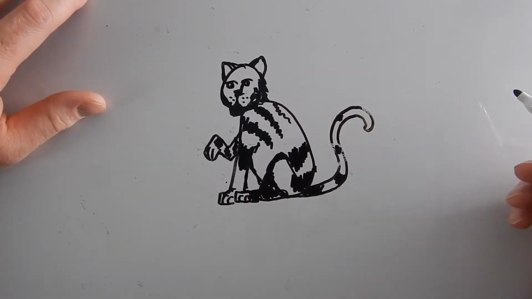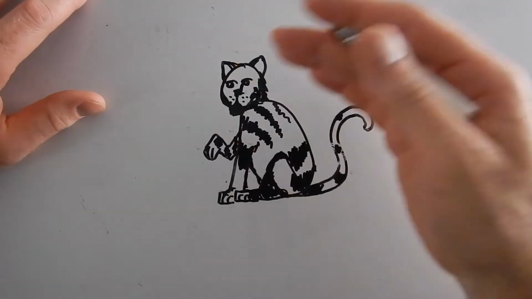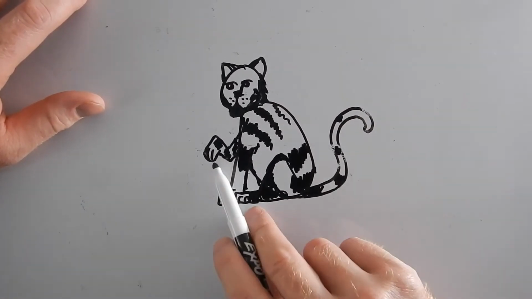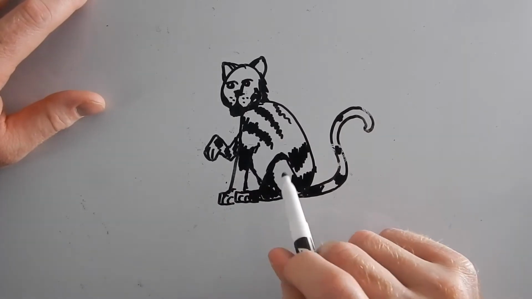So you can see how I started out with just some basic shapes to put my animal together, but I ended up turning it into something that I guess kind of looks like a cat. That one arm's a little bit weird to me, or paw I should say.